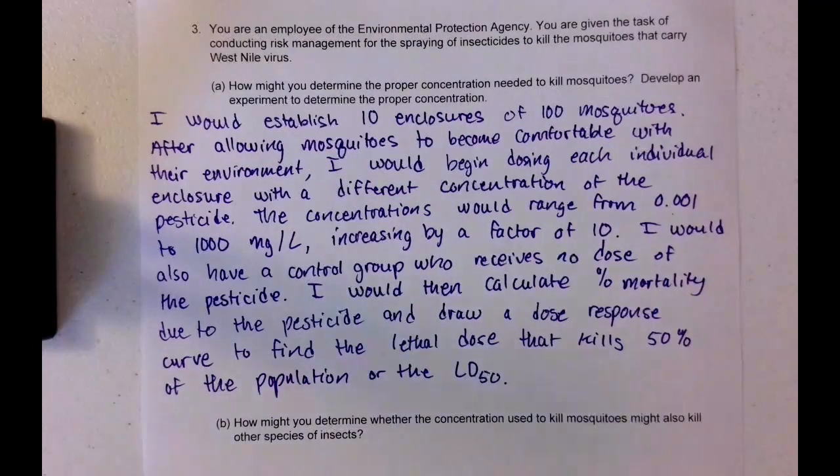And if you're typing, it's easier. Writing kind of made my hand a little tired. Okay, so you're doing this where you would take 10 enclosures of 100 mosquitoes, you allow the mosquitoes to become comfortable, and then you start dosing them from 0.001 to 1,000 milligrams per liter, increasing by a factor of 10. You'd also have a control group where you give them none of the pesticide and just see how many of them die. You would then calculate percentage mortality and draw a dose response curve, and that's where you have the concentration along the x-axis and the percentage mortality along the y-axis.